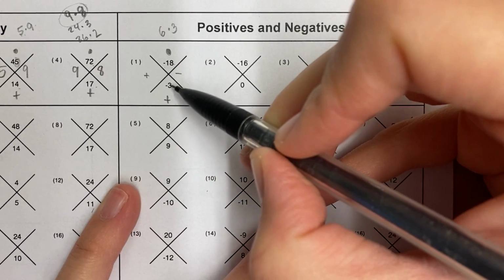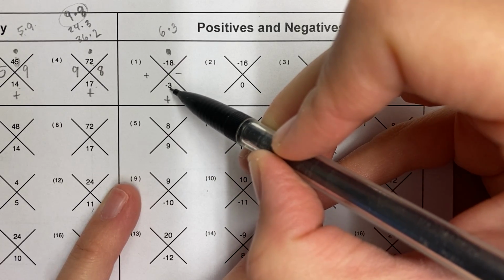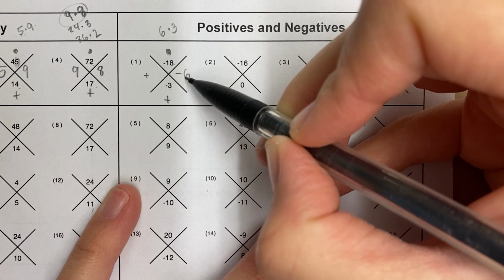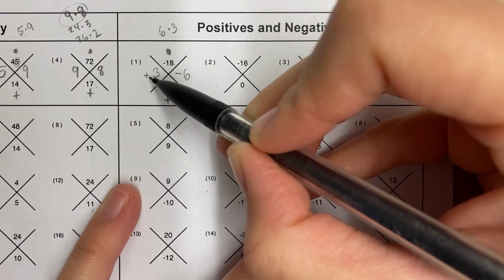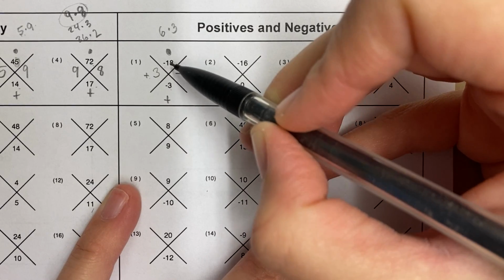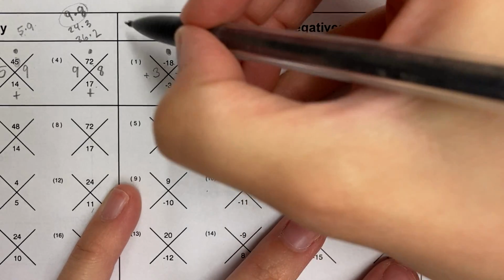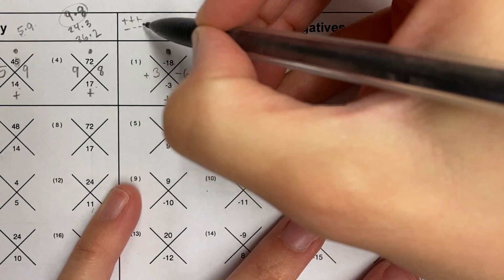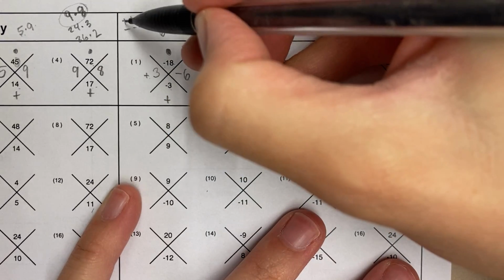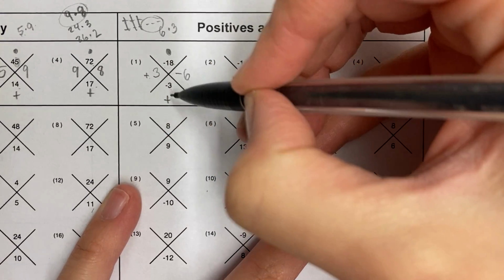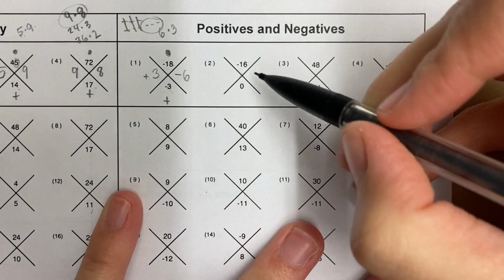Now, the thing is, which one's going to be negative? Well, I want them to add to be a negative, so I need to make the larger number negative, right? So positive times negative is negative. 3 times 6 is 18. Here, when I add 3 and negative 6, and these cancel, I'm left with negative 3, okay?